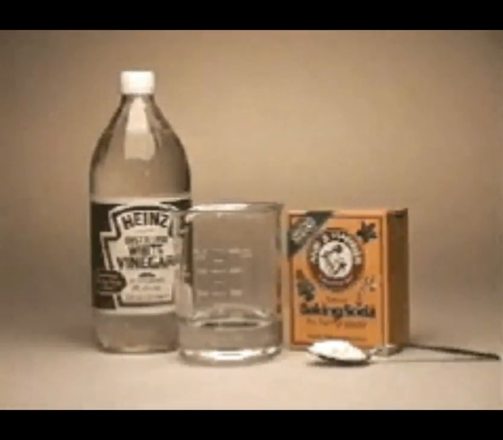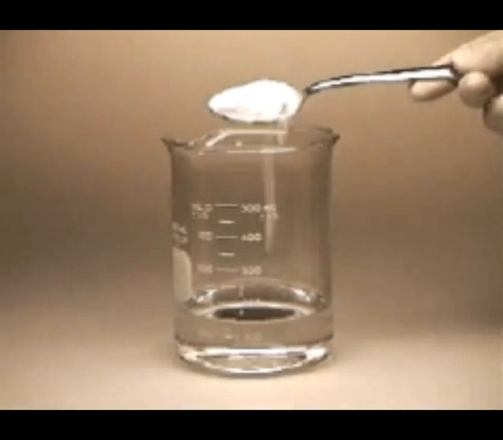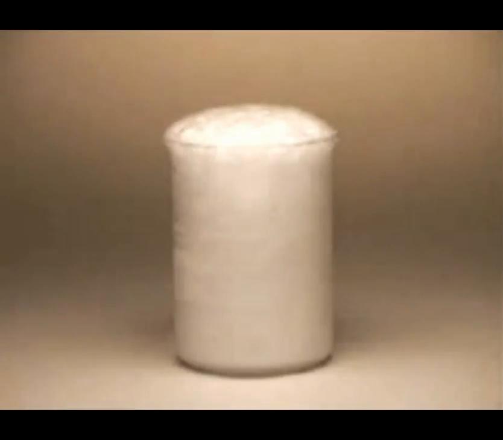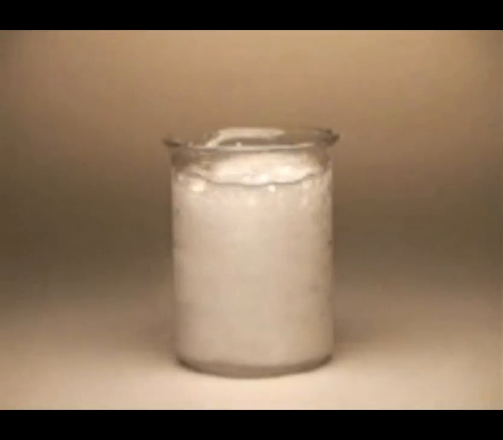Baking soda is a base. Vinegar is an acid. Mixing the two results in an acid-base and gas-forming reaction that releases carbon dioxide gas to the air.